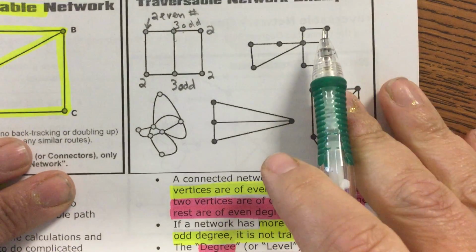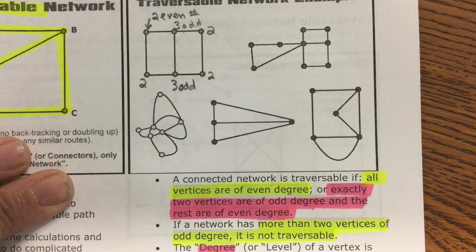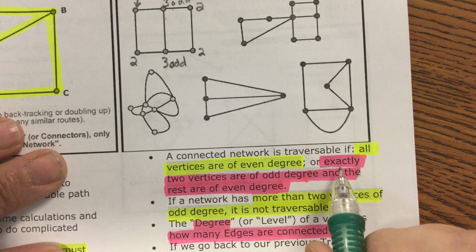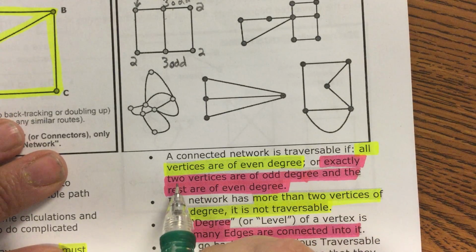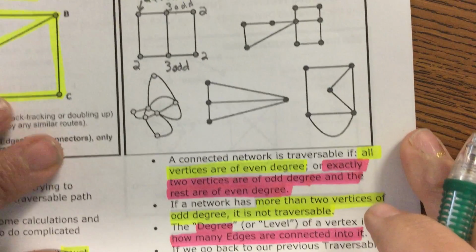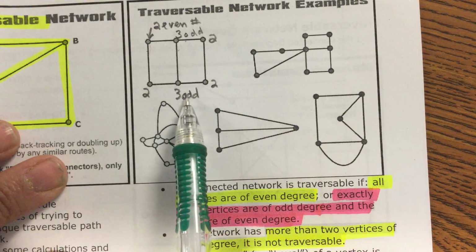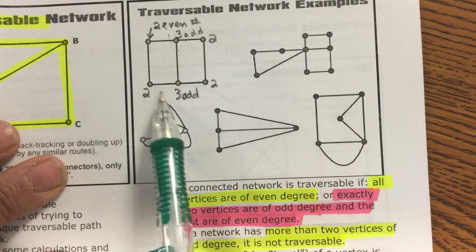If I have a picture where every single one of those nodes is even, then I can automatically say it's traversable. The next case is if I have exactly 2 vertices that are odd and the rest are even. Let's look at this one that I just labeled. I have exactly 2 odds and the rest are even.